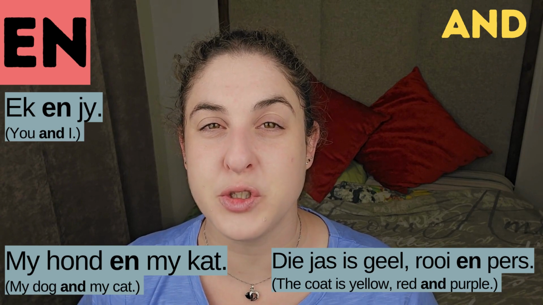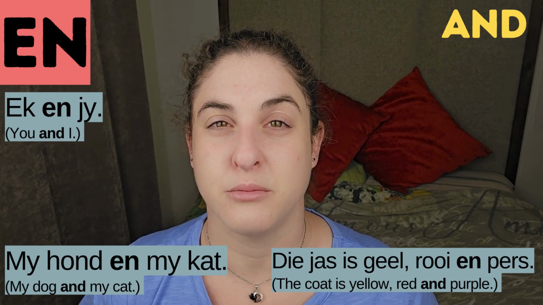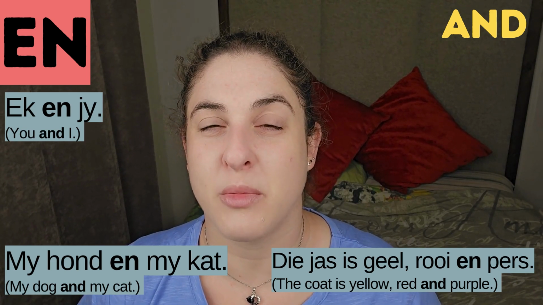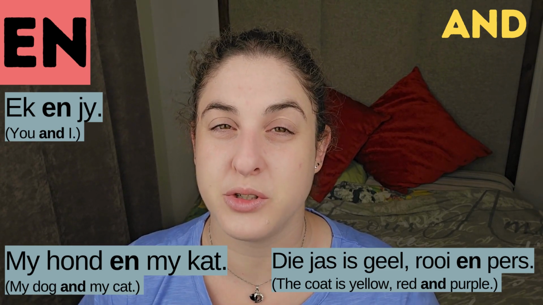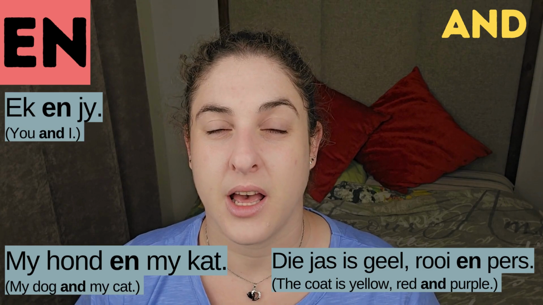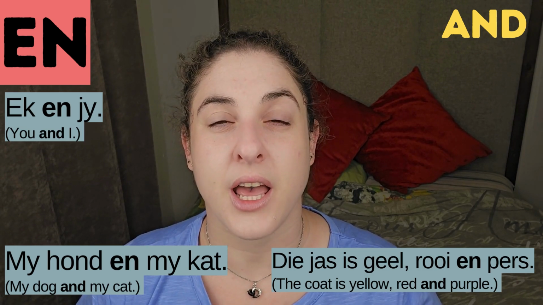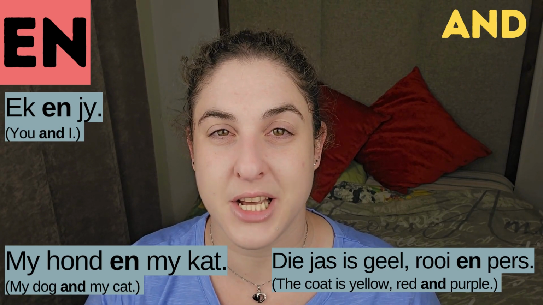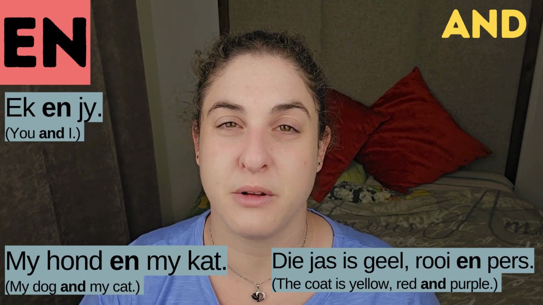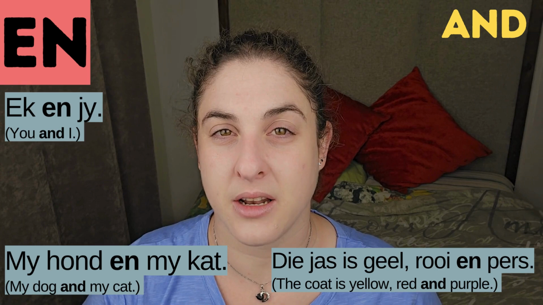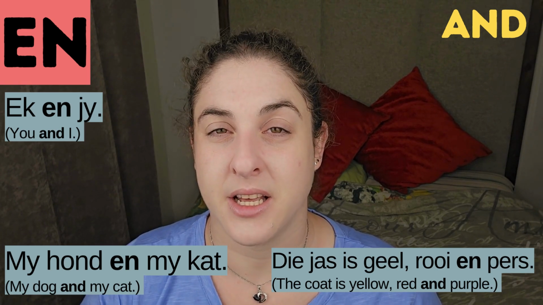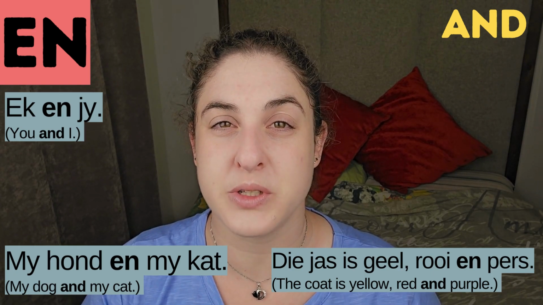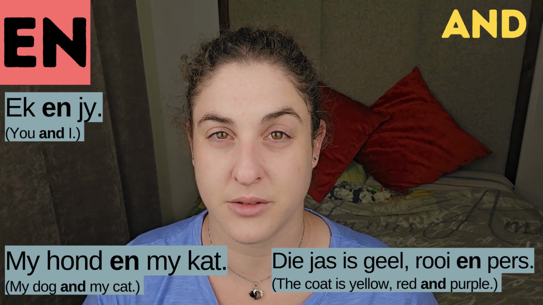Keep in mind that we do not use a comma before en. In Afrikaans, unlike in American English where you use a comma before and, in British English you do not use a comma before and, and it's the same in Afrikaans. Except if for some other reason you really want there to be a definite pause in the sentence before you follow that by en or before you follow that by and, only then will you use a comma. But in general, when you use en, there is no comma in front of it.